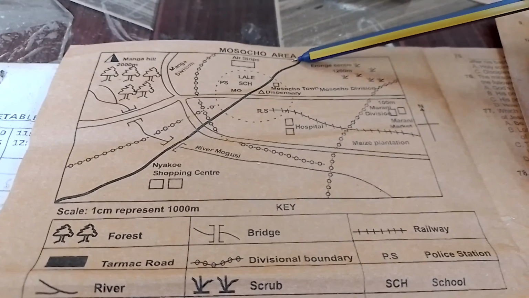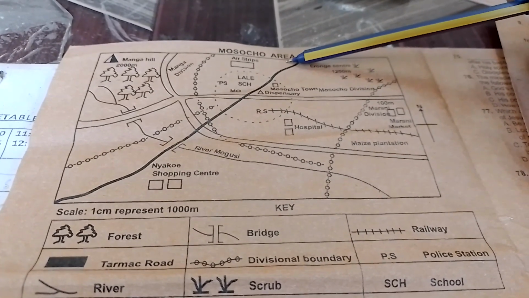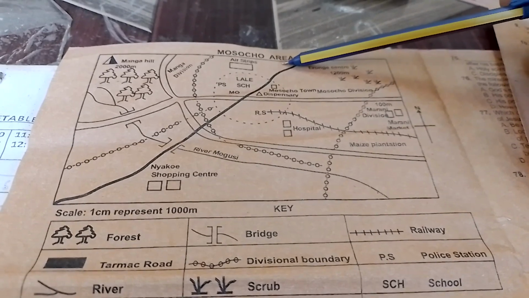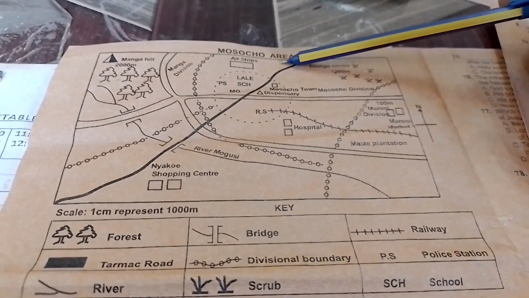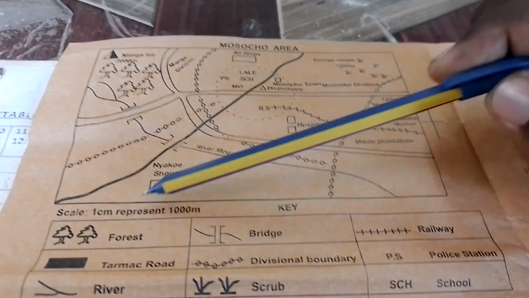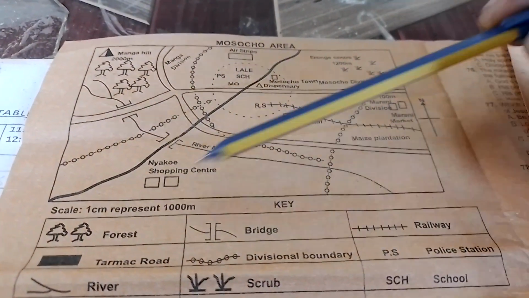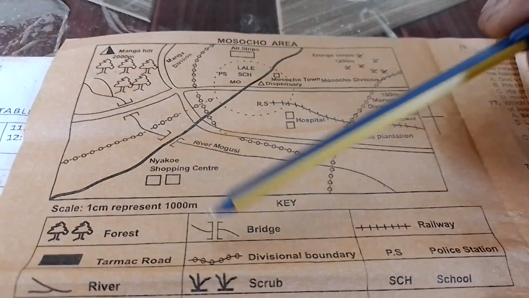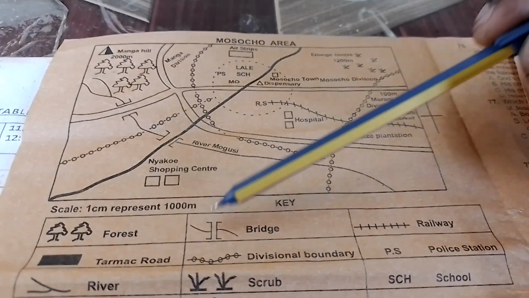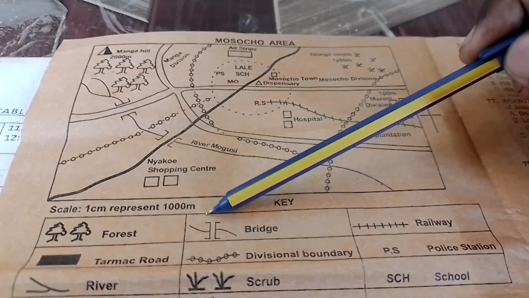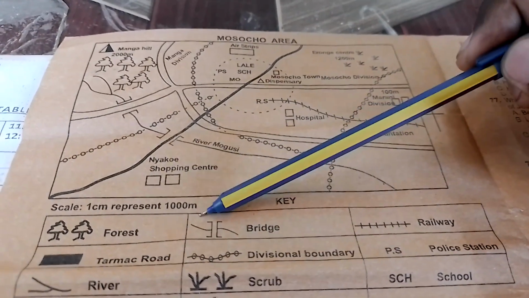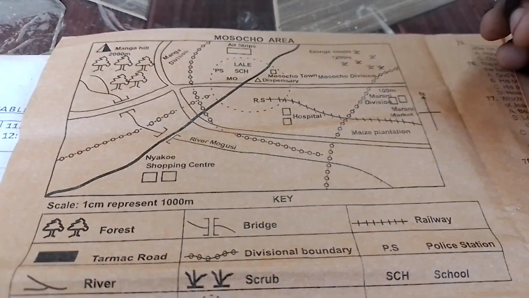You say if we assume that maybe I've gotten something like 15 centimeters, I can assume after measuring using a ruler. So I will say if 1 centimeter represents 1,000, what about 15 centimeters? How many? Then after getting the answer in terms of meters, convert the meters into kilometers. Remember, 1 kilometer is equal to 1,000 meters.